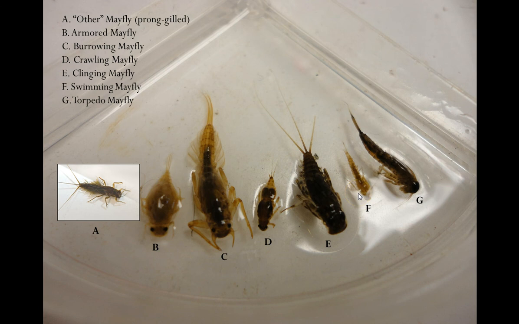F was the swimming mayfly, kind of a more featureless mayfly, streamlined, with a rounded head. One of the smaller mayflies. So you kind of keep body size in mind when you're identifying mayflies. Crawling mayflies and swimming mayflies are usually the smallest. And then lastly, we have the torpedo mayfly. These ones look a lot like swimming mayflies. They're just a little bit larger, but remember they have the hair on their mouth parts and legs.